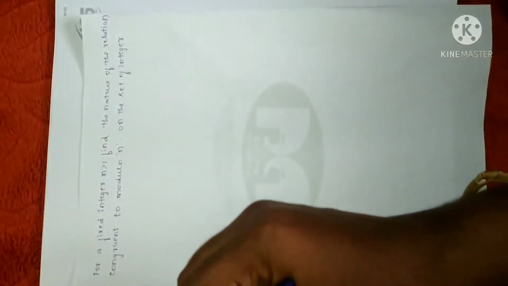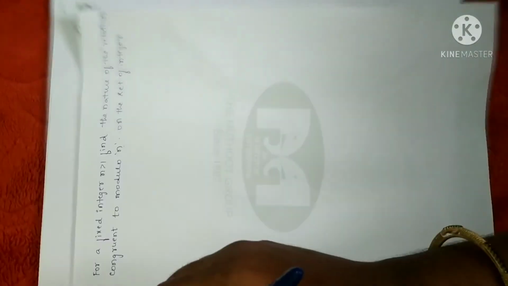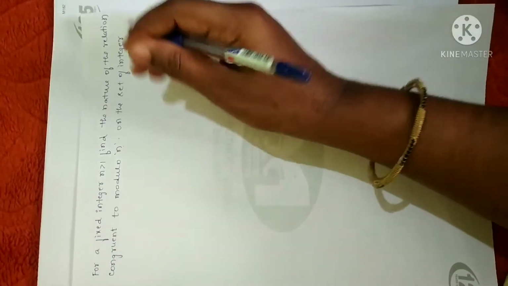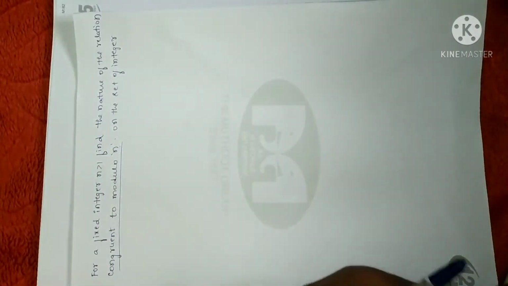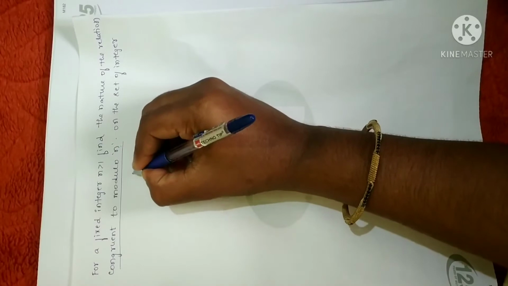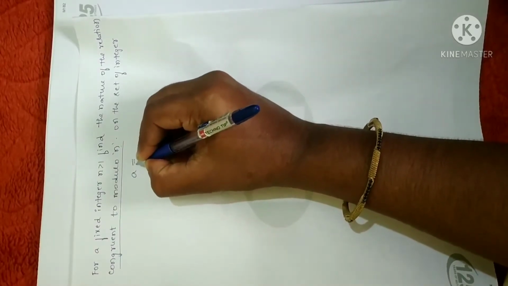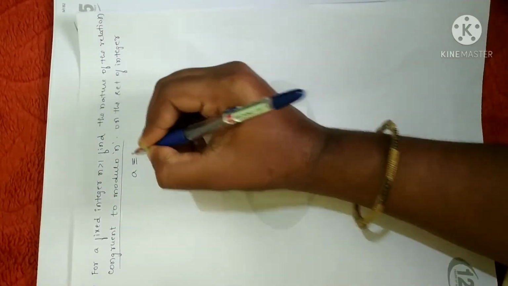Now this is a basic concept where you have studied the modulo system. So when you have congruent modulo n, we can write the expression as A is congruent to B mod n, where this is the symbol of congruency.